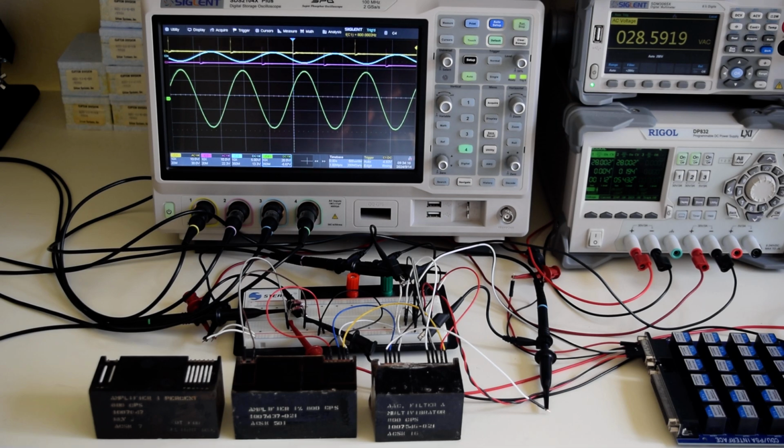That is actually in violation of the spec. It tends to drop as the AAC module heats up, I found. It'll stop around 28.46 volts RMS. I think that might just be because I'm not loading this anywhere near as much as they originally did.